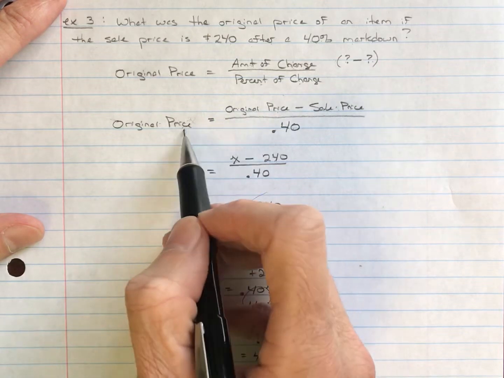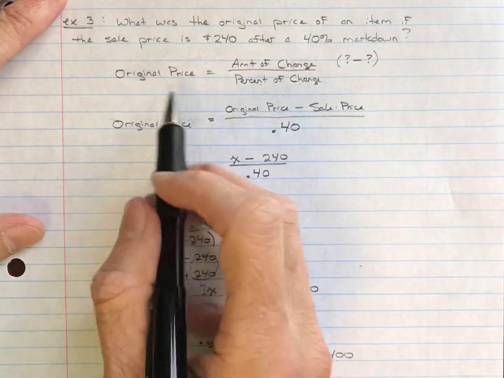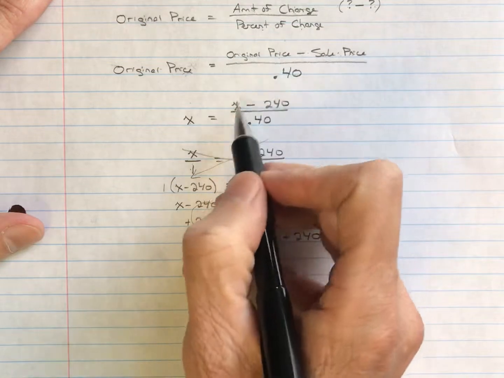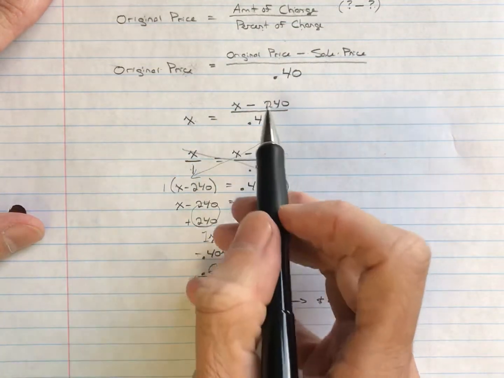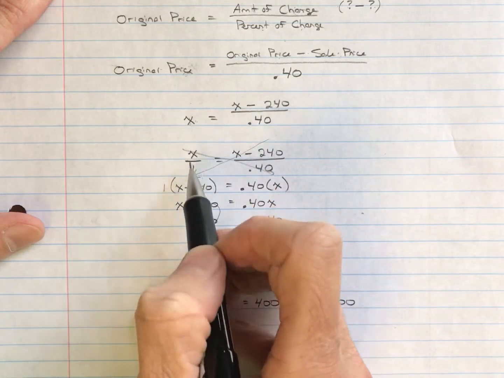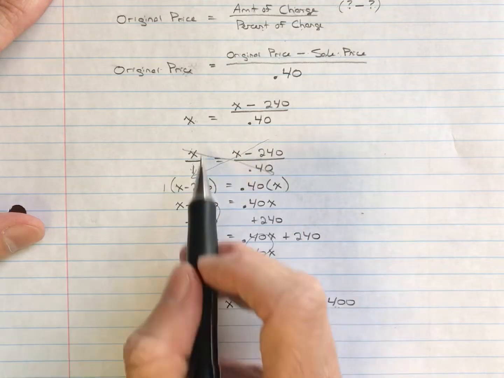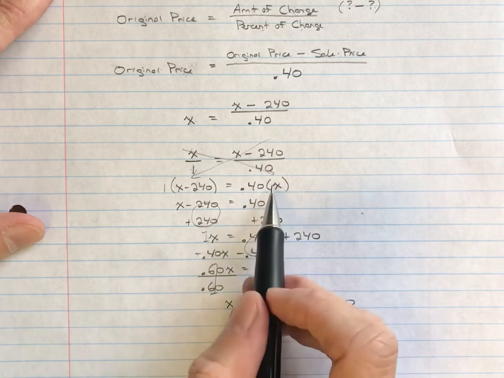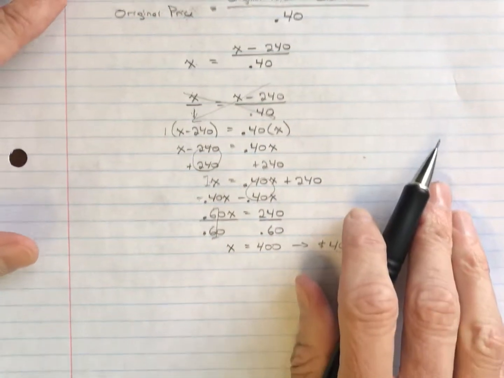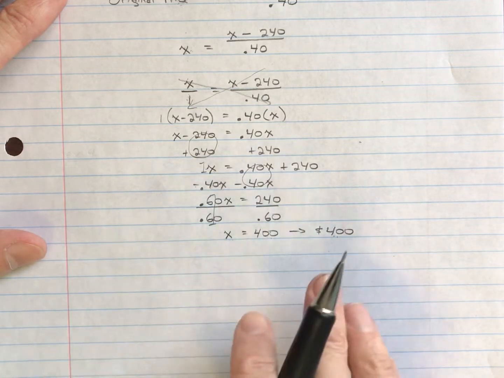Well, it appears twice. Original price minus sale price on the right and the original price on the left. So I first substituted the variable x for those two. I realized that if I could make this a proportion by putting this over the number 1, I could use cross products. That's what I did here. I used cross products. I used algebra to move my x's together on the left, my number on the right. I simplified, solved, and I was able to come up with $400.